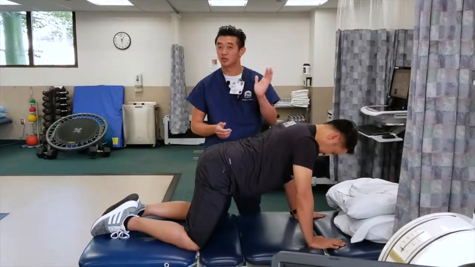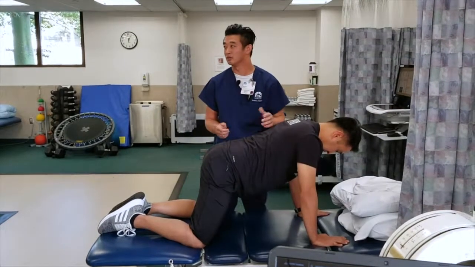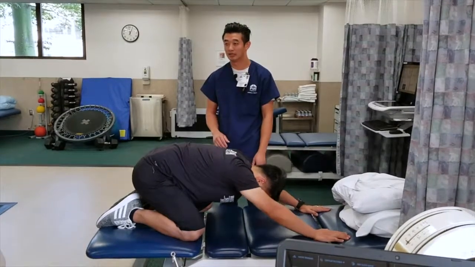And for extension of the coccyx, you would just push it down. Easy peasy, right? Alrighty, let's break off for a couple of minutes and try that out.